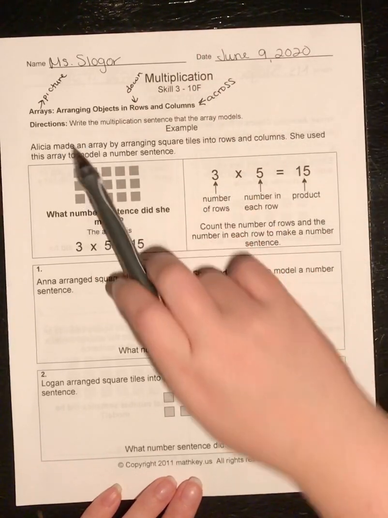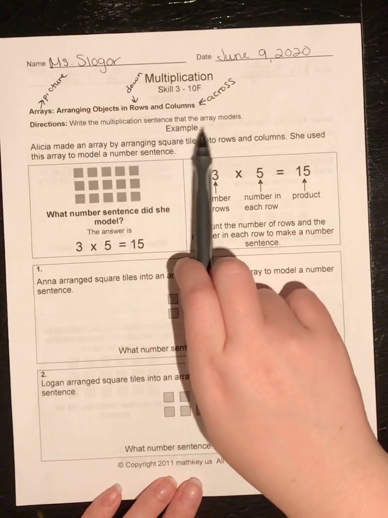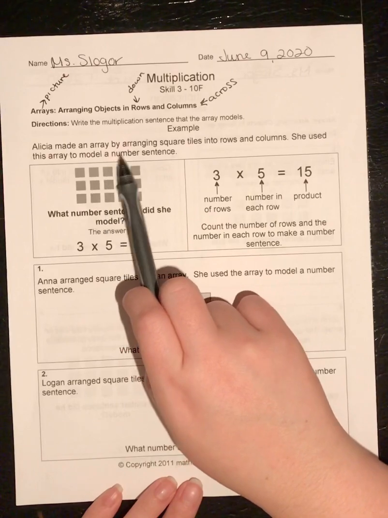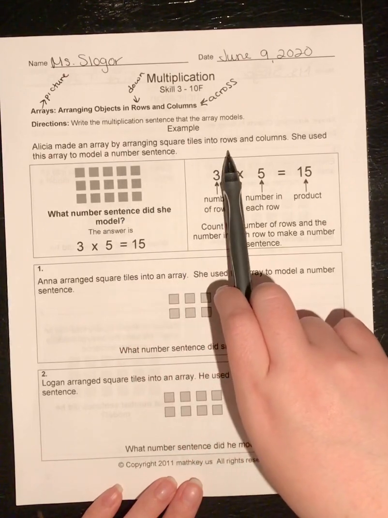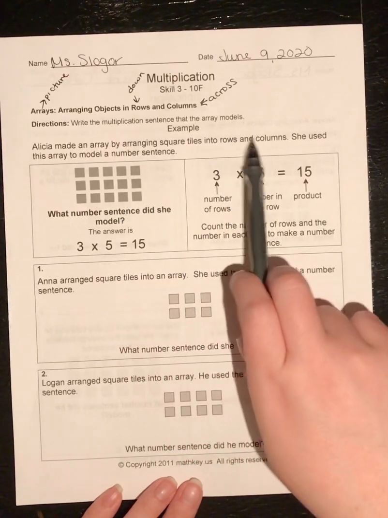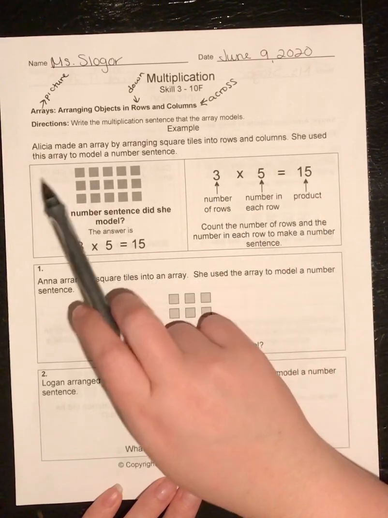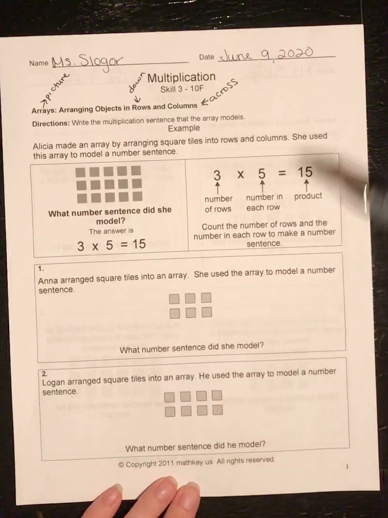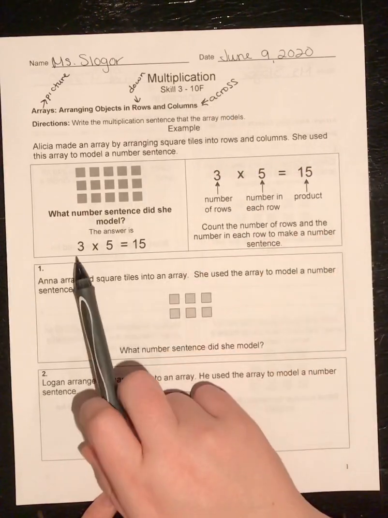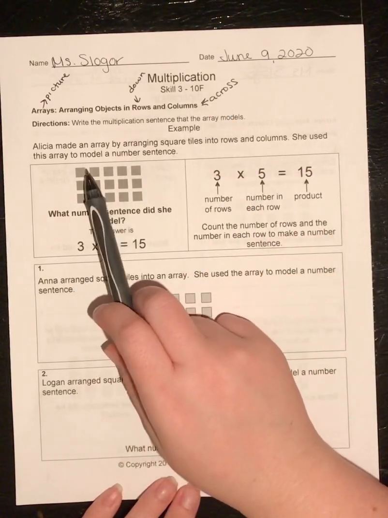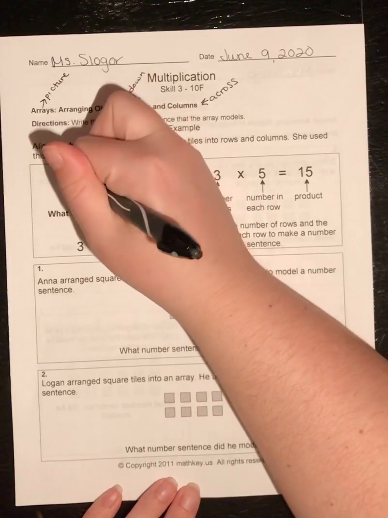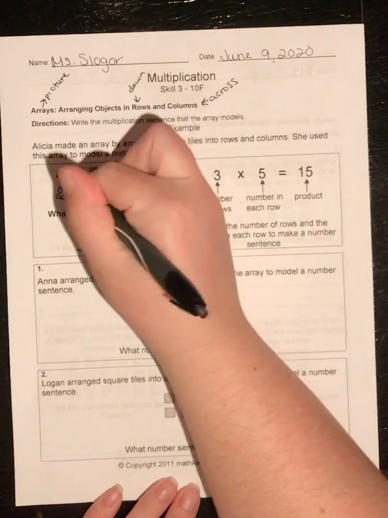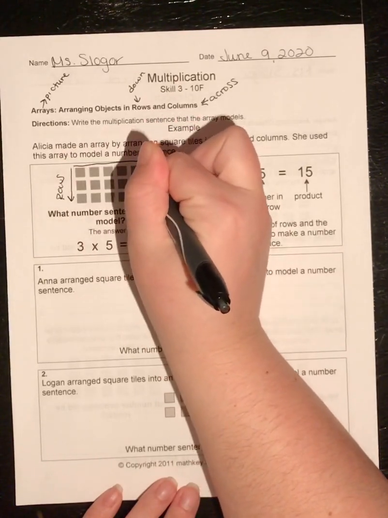So here are directions. Write the multiplication sentence that the array models. Our example: Alicia made an array by arranging square tiles into rows and columns. Remember, rows go down, columns go across. She used this array to model a number sentence. So here we have an array with rows that go down, and Miss Loger's just going to do this right here. So our rows go down and our columns go across.